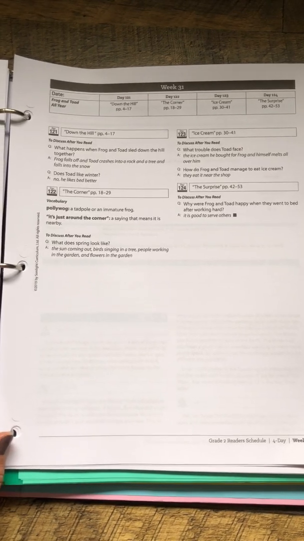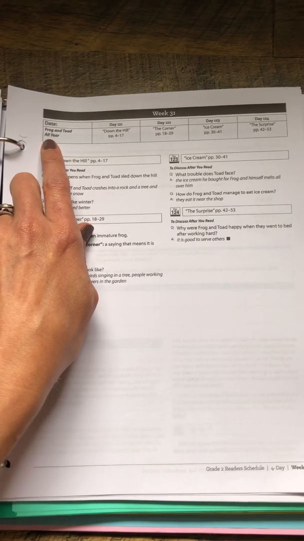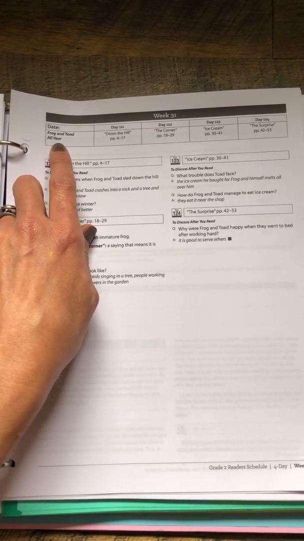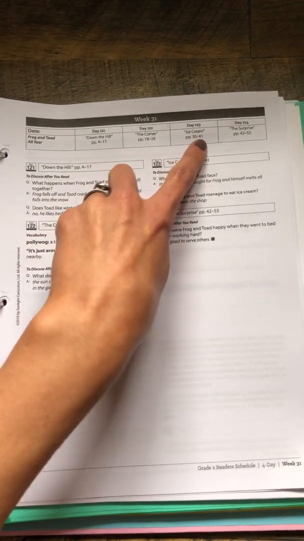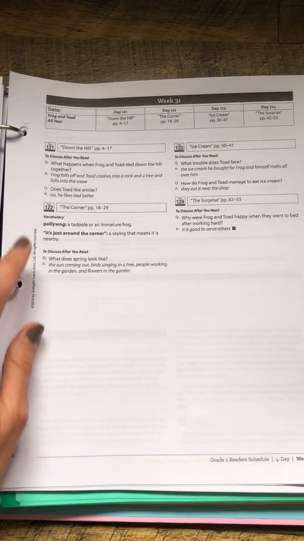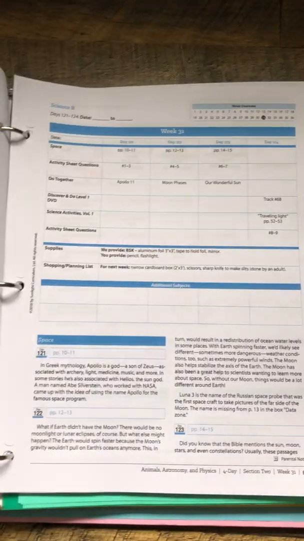This is a schedule for my daughter's 2nd grade readers. It'll show the book she's reading that week, which will be Frog and Toad all year. And then they break it apart every day for what they'll read. And then they give some nice little discussion questions here that you can talk through with your student.